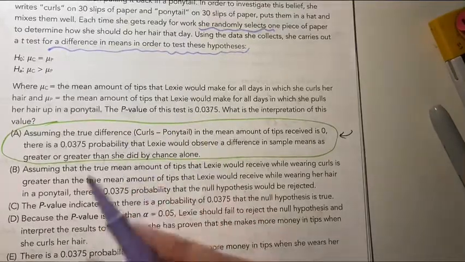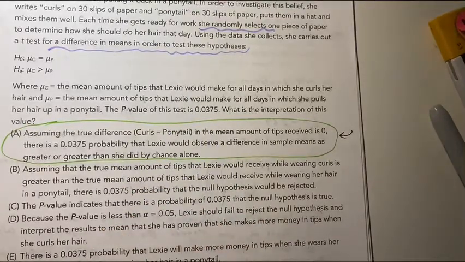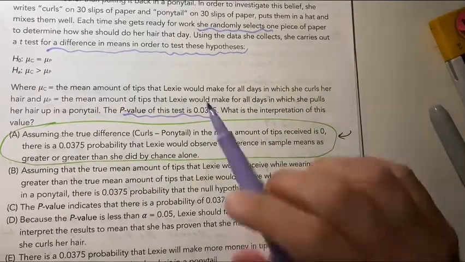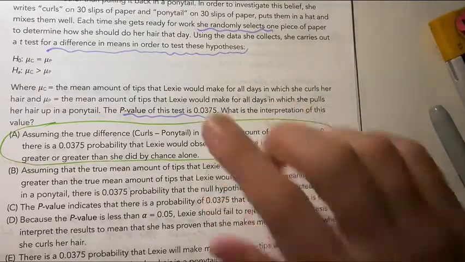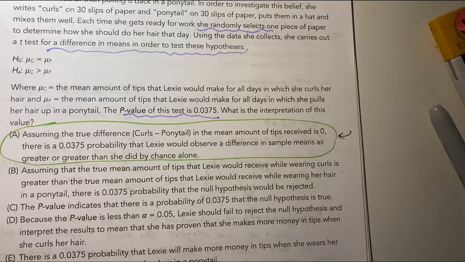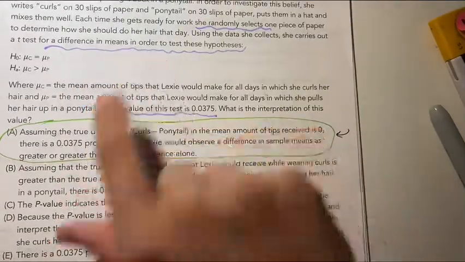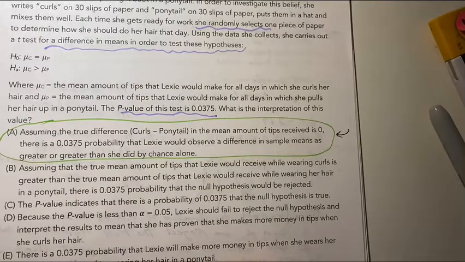Okay, well, she went ahead and did the whole problem. And I'm not going to do it, but I do think this could be on your test. This is how we make a regular free response a little meatier. So let's say she went ahead and did it, and she got a p-value of 0.0375. So that means she could say, because the p-value of 0.0375 is less than 0.05, we reject the null hypothesis. We do have sufficient evidence to conclude that there is a difference in her orders with whether she has curls or ponytail in her hair.